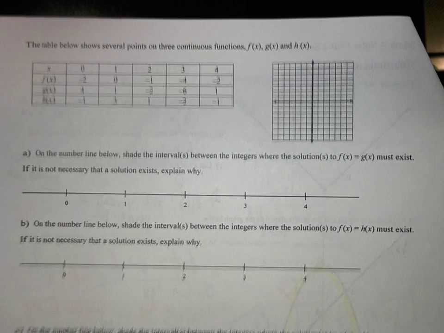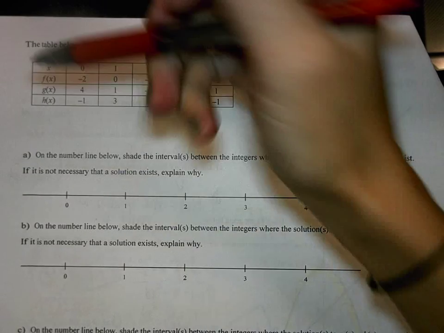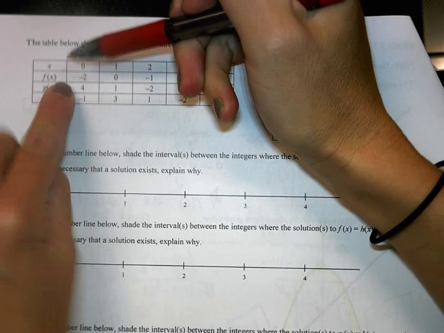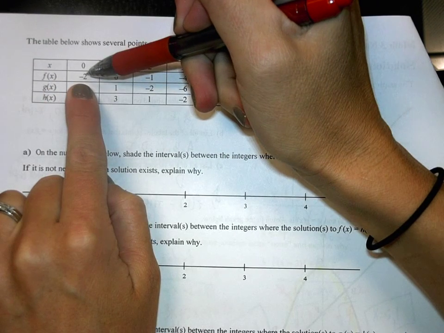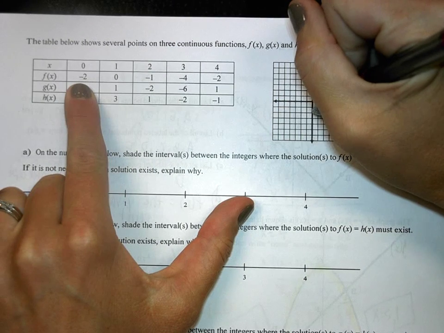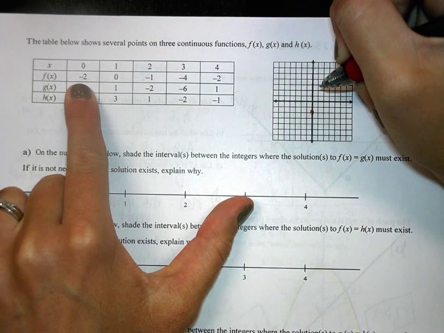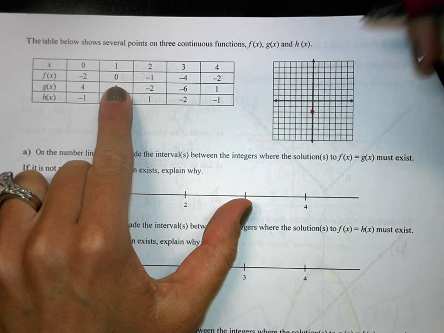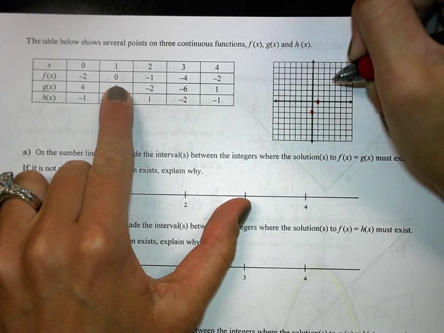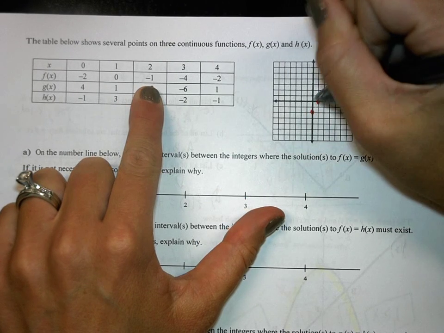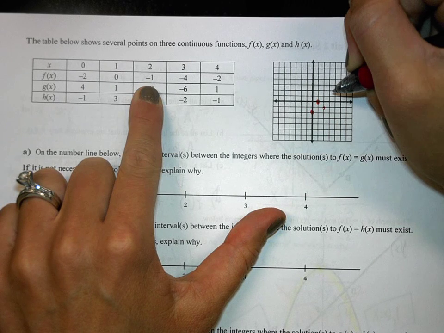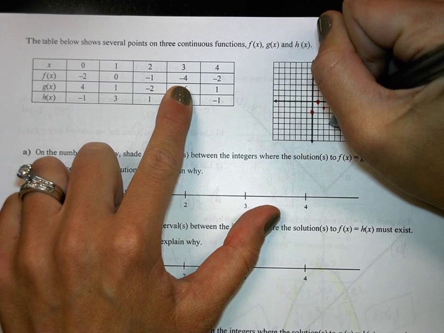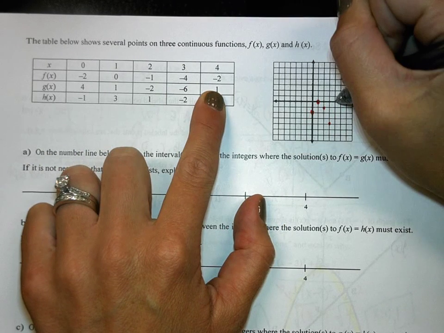Okay, so let's start with f of x. So notice that they have an x value and then they have the f of x value. The f of x value is actually your y. So this 0, negative 2 is an ordered pair. So if we go and plot that, we have 0 and then down 2. Okay, then it goes 1, 0. And then we have 2, negative 1. 3 is at negative 4. And then 4 is at negative 2.